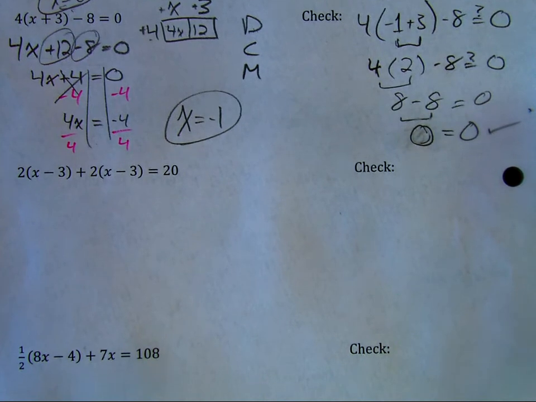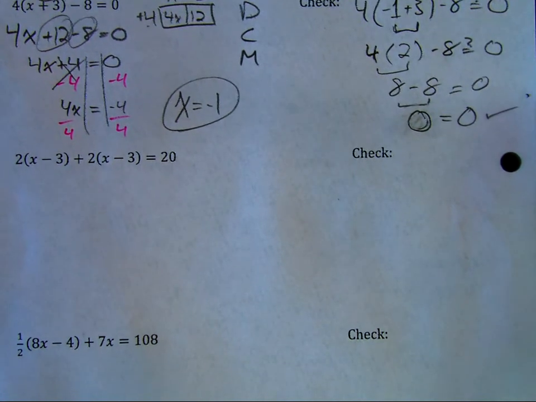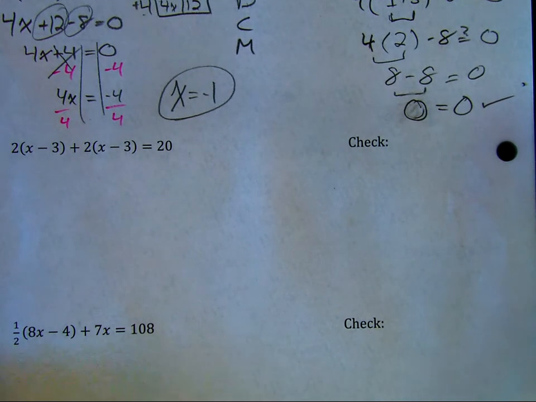Last two, and we'll be done. Don't worry, we're that much closer to a break.